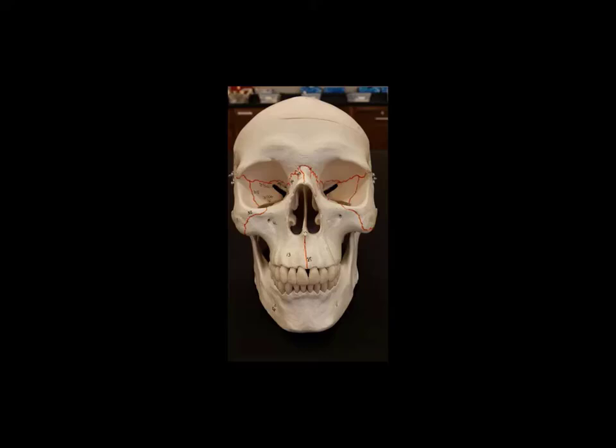Moving upward, the bridge of the nose is called the nasal bone. The nasal bone is the bony part of the bridge of your nose. Going up further, the forehead and part of the top of your head. This should sound familiar. This is the frontal bone. Remember, the forehead was the frontal region. Well, this bone is the frontal bone.